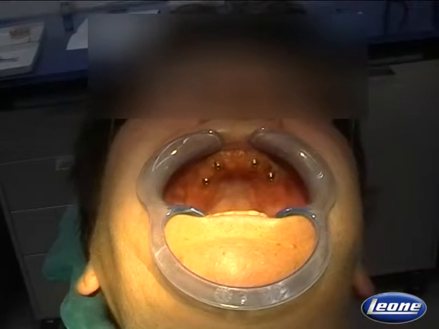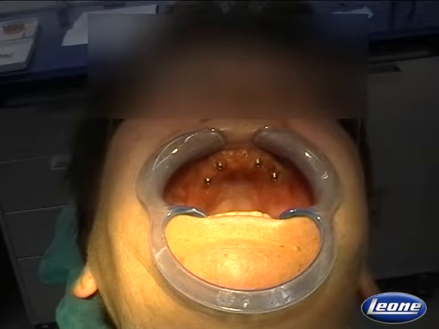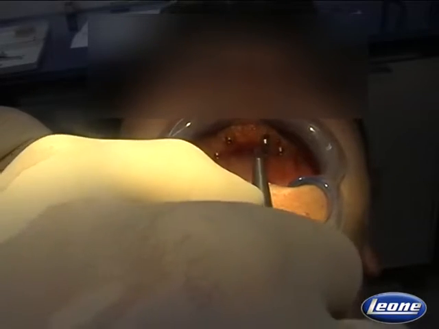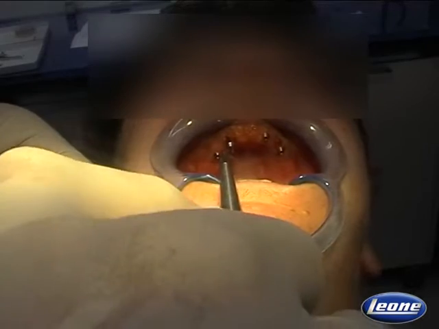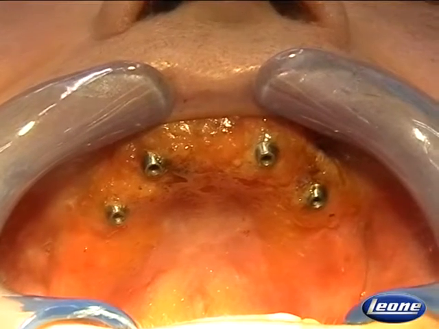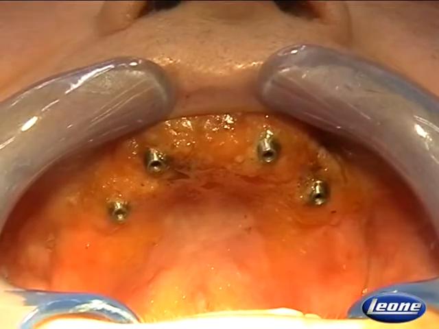the selected position. Just this moment I have removed the healing caps and seated the abutments into the implants. We are now going to activate the Morse taper connection using the specific abutment beater. As soon as the abutments are permanently connected, we can acquire the position of the abutment in the mouth.